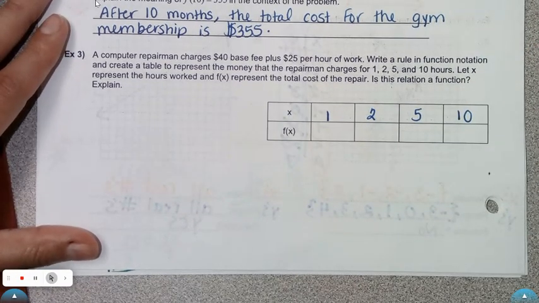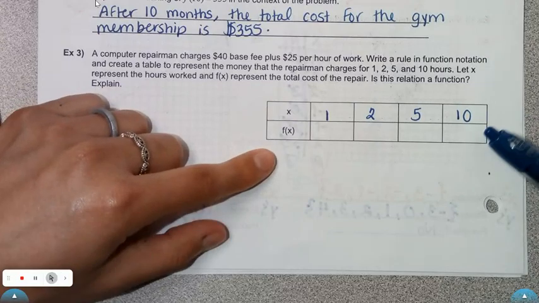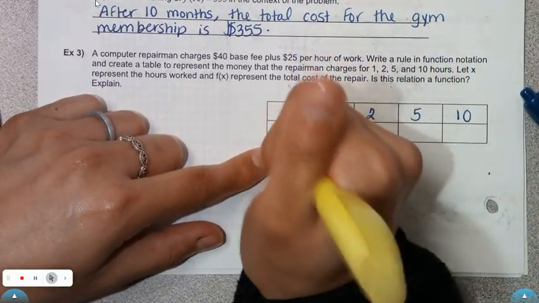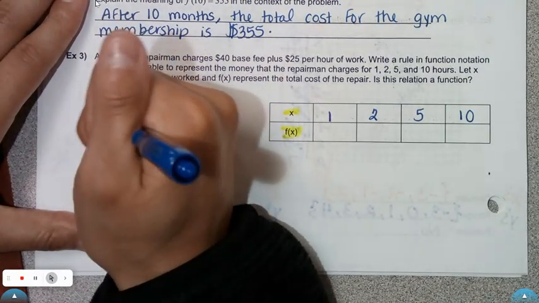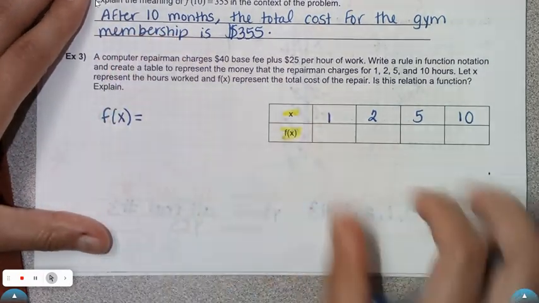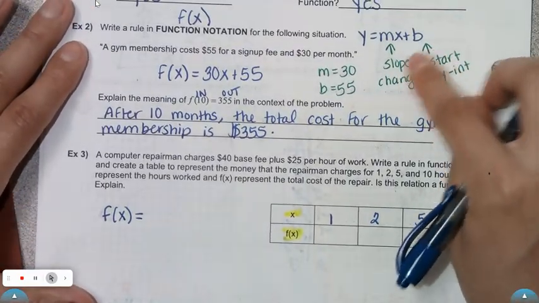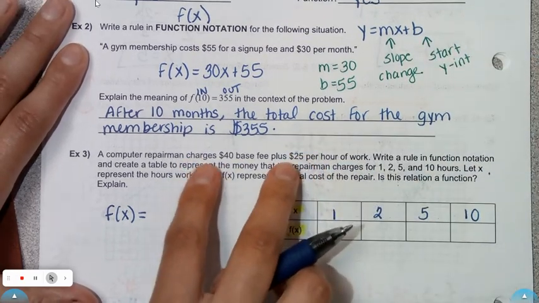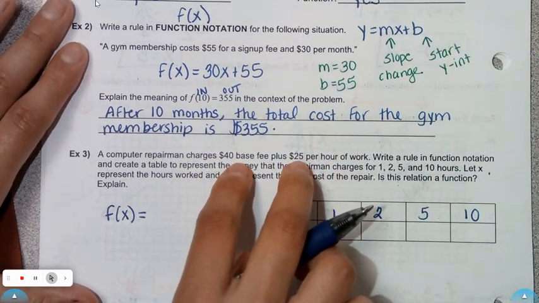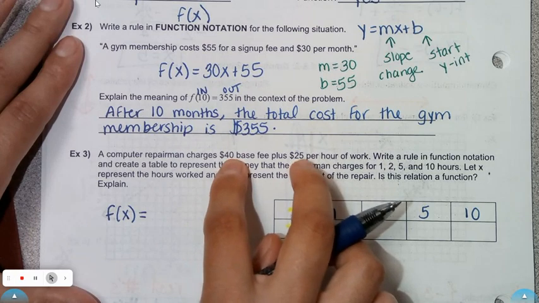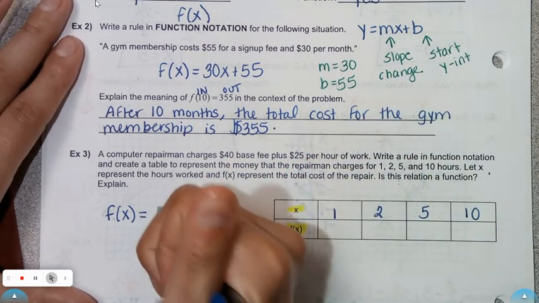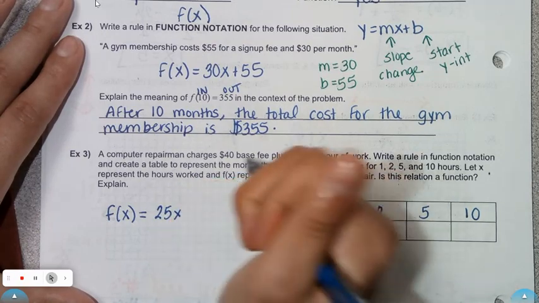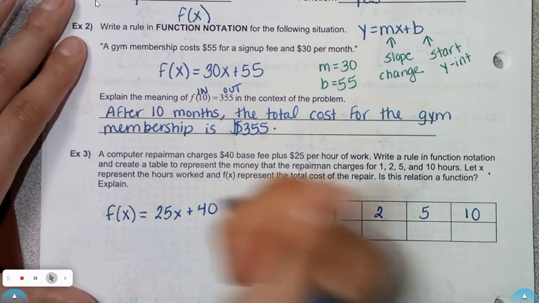I have to write an equation. They tell me what letters to use, so I'm going to use those variables, those letters. Okay, so my equation is going to be f of x equals, remember, and I want to think about this right here. Of the two numbers, which one changes depending on how much he works? Well, that's the 25. So that ends up being my slope. So I have 25x. That means the 40 is my start.